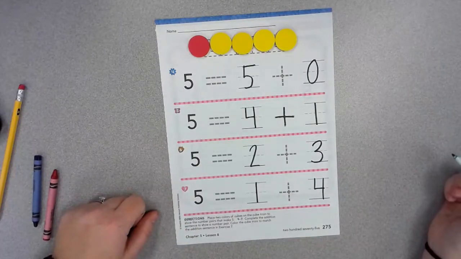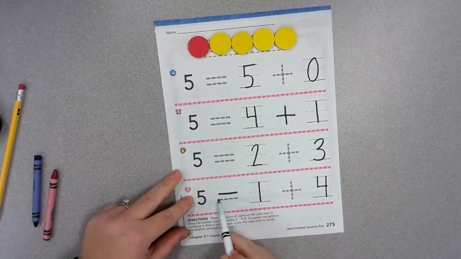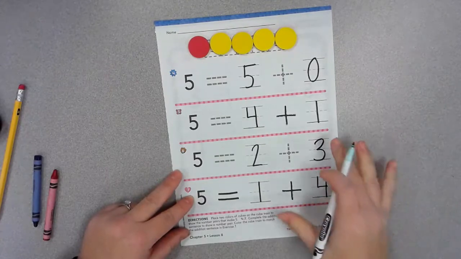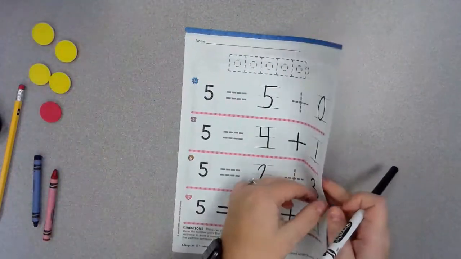Go ahead and trace your equal signs and your plus signs. Don't forget to do that. Remember, as you're doing it, say is equal to, is equal to. Help your brain remember, and this is the plus sign. It means to add. Clear your page and flip on the next one.